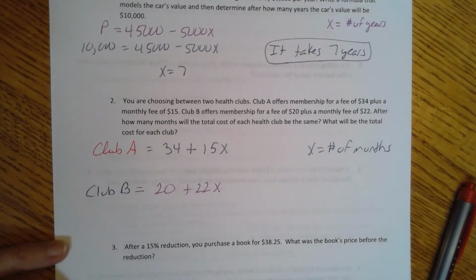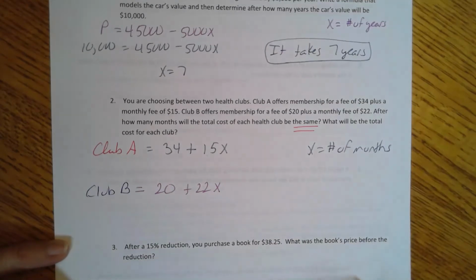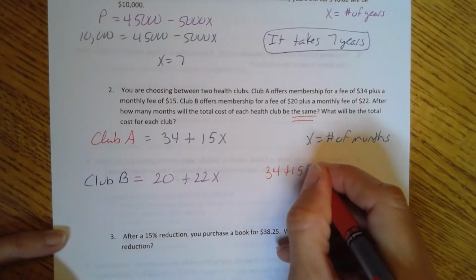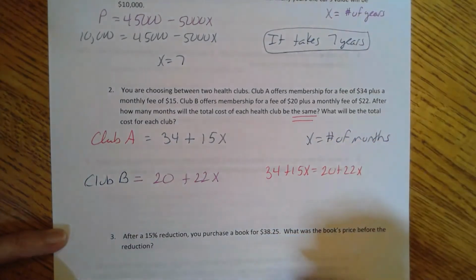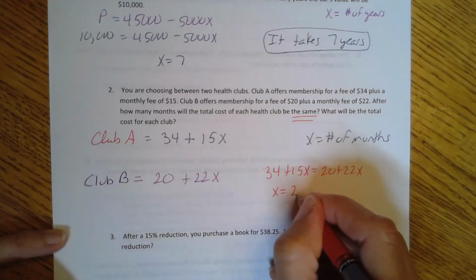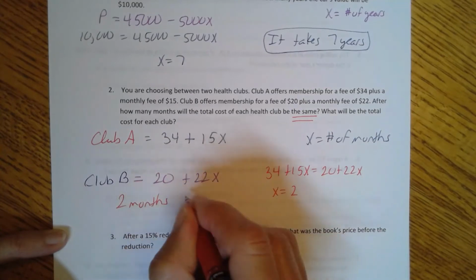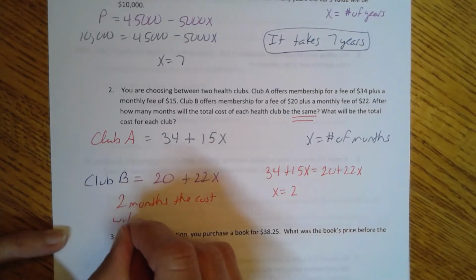So after how many months will the total cost of each health club be the same? So if we want them to be the same, we want them to be equal. So 34 plus 15x should equal 20 plus 22x. So just solving for x, we're going to get x equaling 2. So that means after 2 months, the cost will be the same.